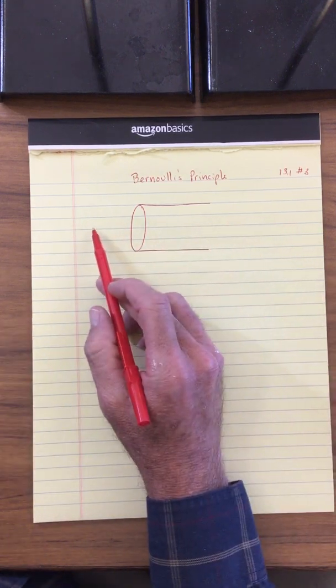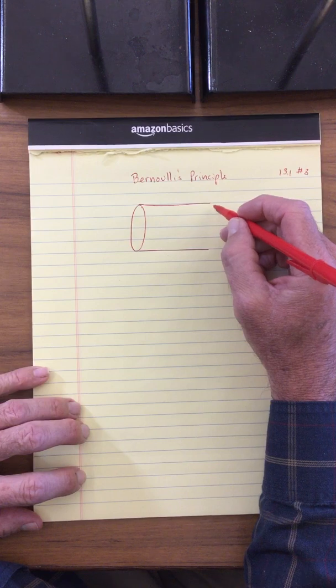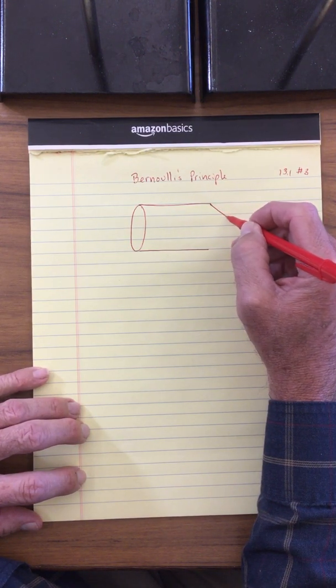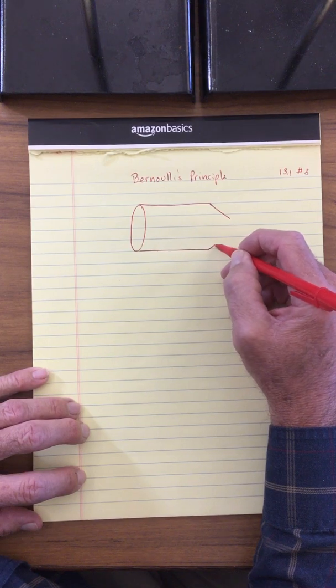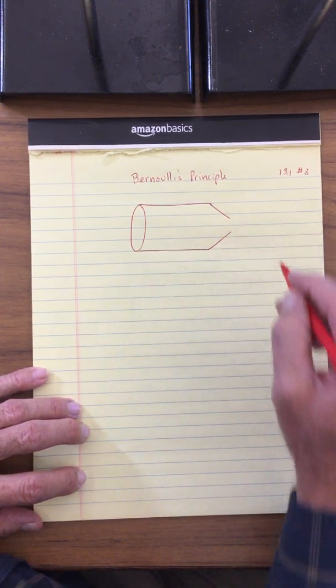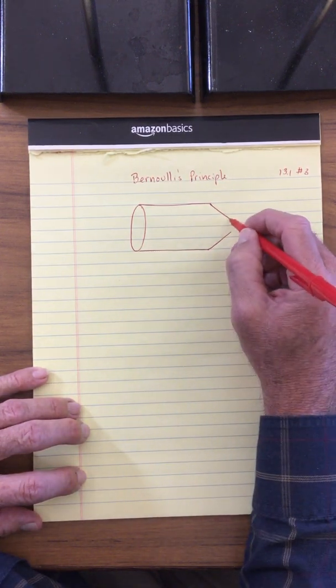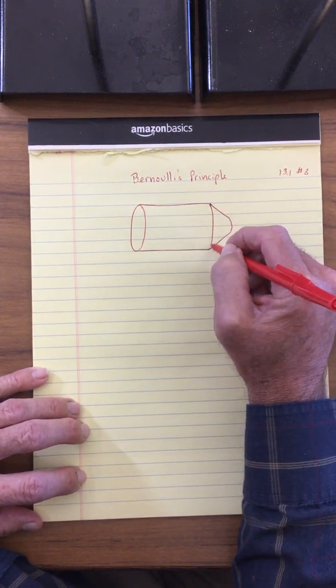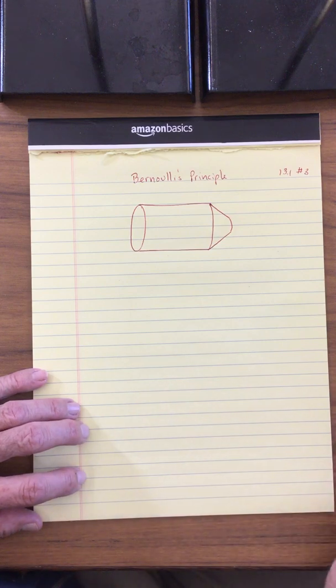So this is the one end, and now we're going to narrow this down. So imagine that you have placed some type of nozzle on top of your hose. Okay, so here's the nozzle that you've just placed on top of that.